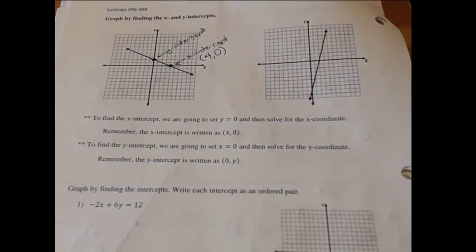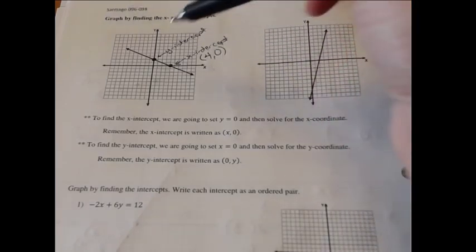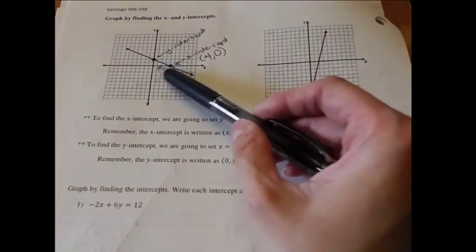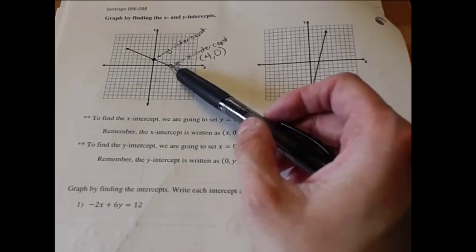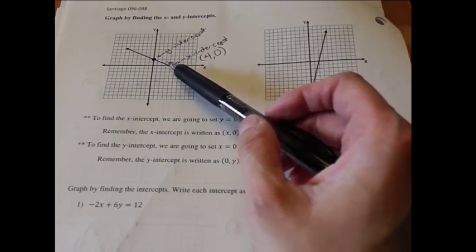Well, what about the y-intercept? Notice here that in order for the line to hit the x-axis, we figured out what the value is for x, and we know that the corresponding y value has to be 0.